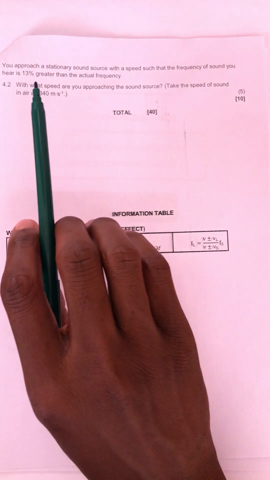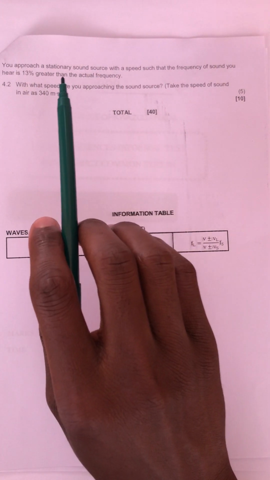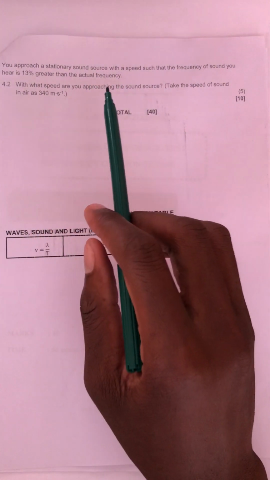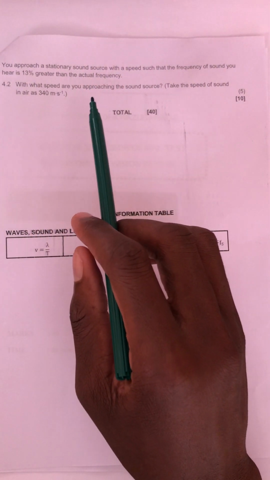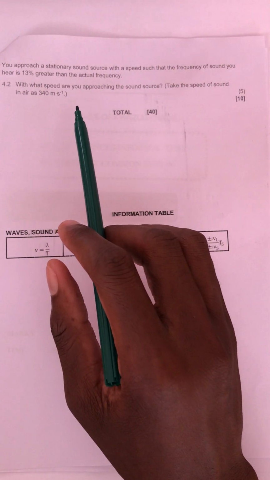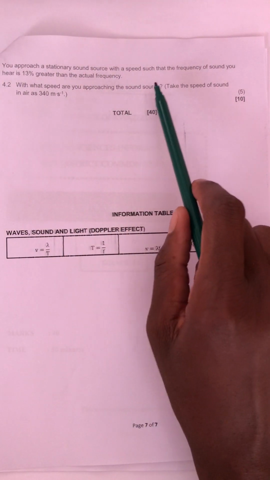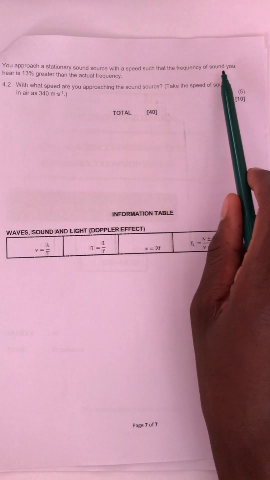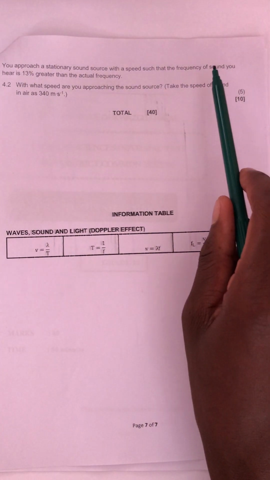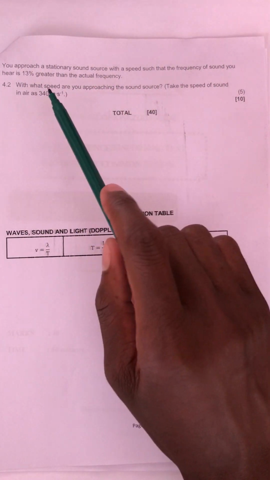Now the following question says, now you approach a stationary source. You as the listener, or as the observer, you are moving towards the stationary source with a speed such that the frequency of the sound you hear is 13% greater than the actual frequency.